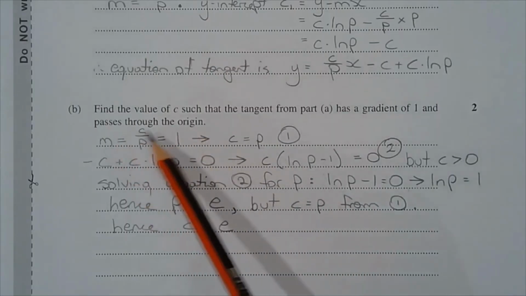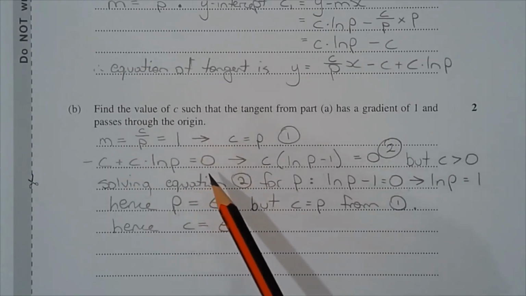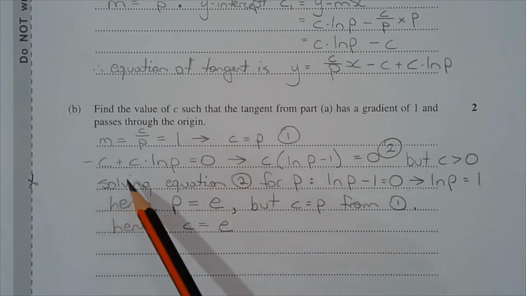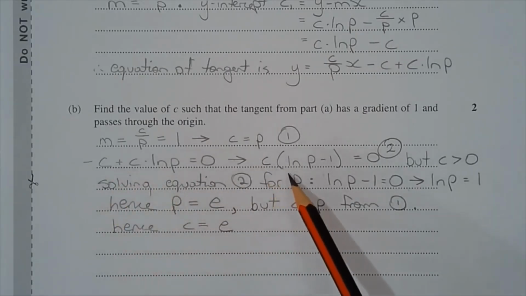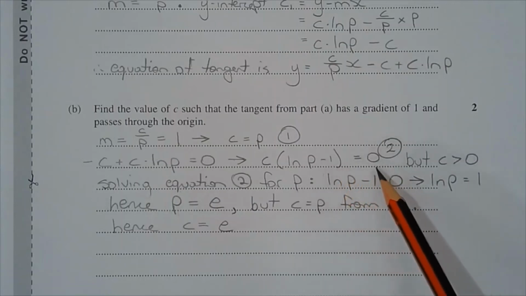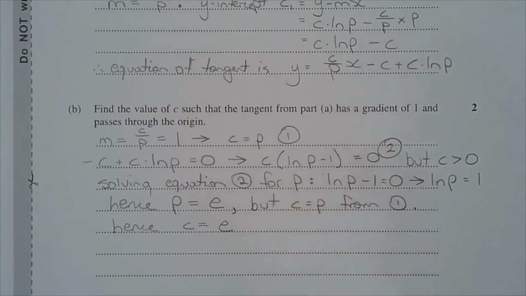Now the tangent also passes through the origin, which means the y-intercept is equal to 0. Hence, negative c plus c ln p equals 0. Factorising out c, we get c outside of (ln p minus 1) equals 0, and we'll call that equation number 2. Now one solution is c equals 0, but we're given that c is greater than 0, hence c equals 0 is not a valid solution.